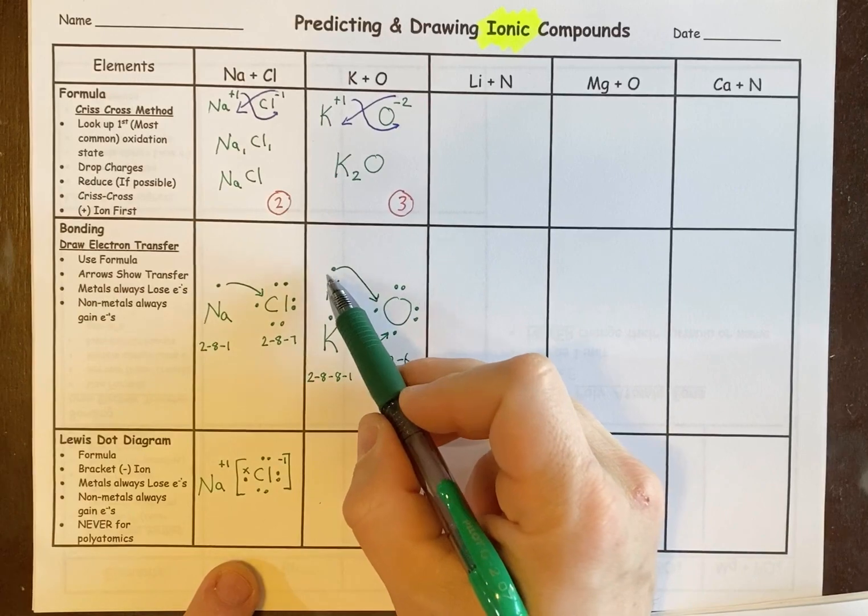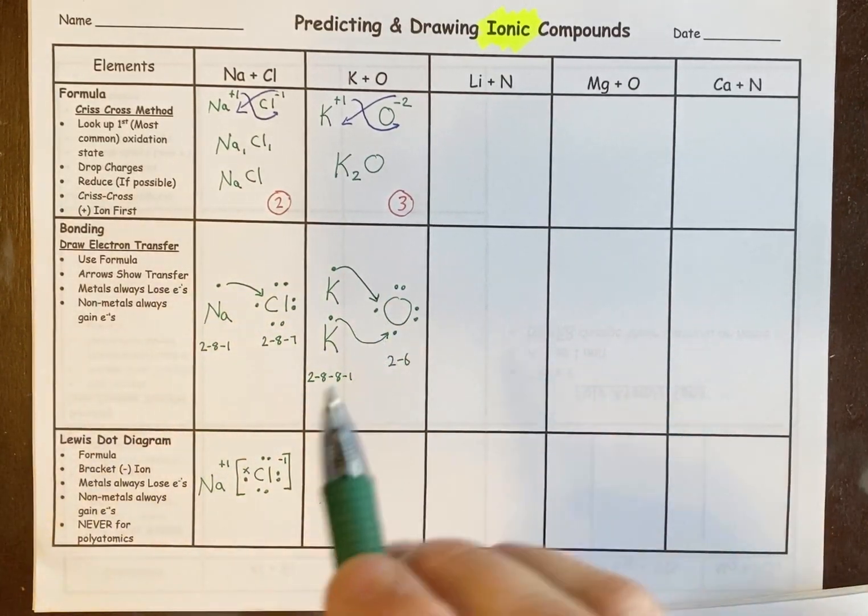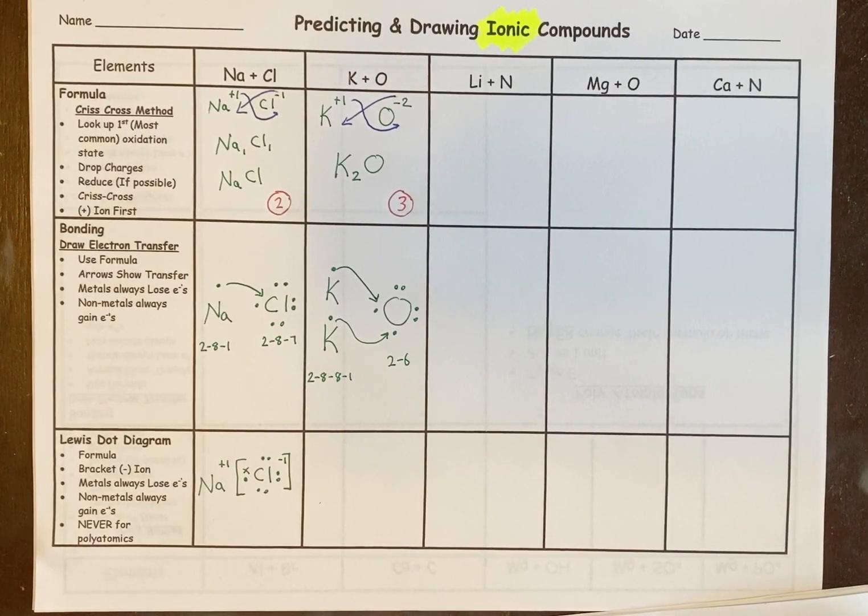There's the other bond, meaning this K gives an electron here to make a pair. This K will give up an electron to here to make a pair. And that is the only real difference: now you're going to have more than one arrow. Each arrow represents a bond. When we draw our Lewis dot diagram, watch.